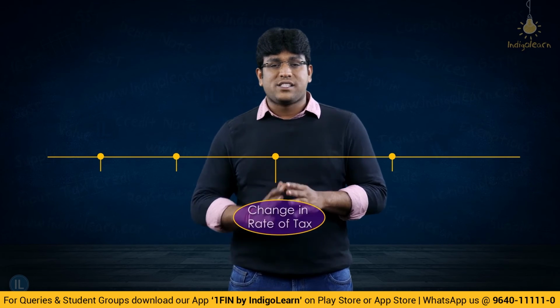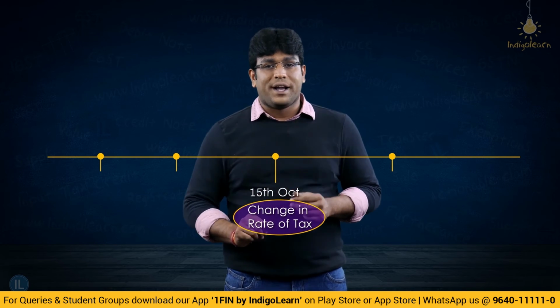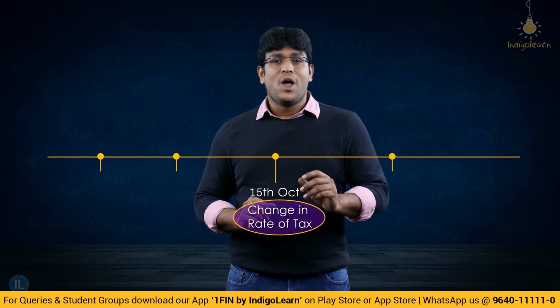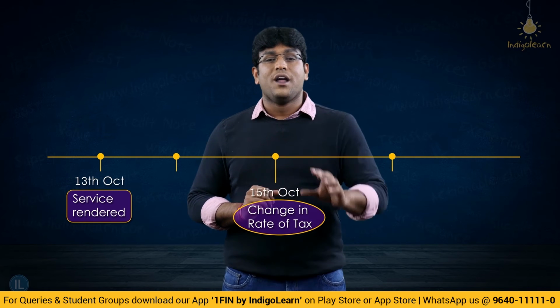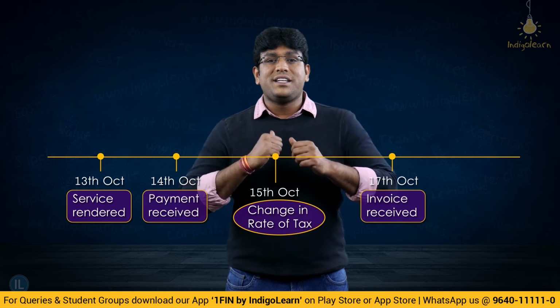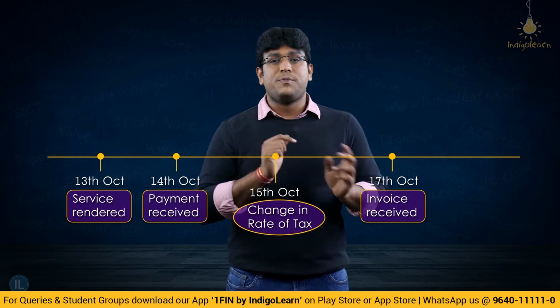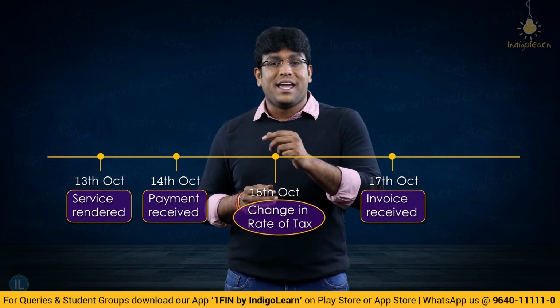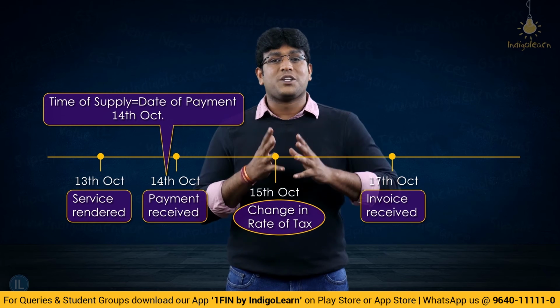Let's take an example to understand this concept better. Listen, sir, let's say there is a change in rate of tax on 15th October. And let's say service is done on 13th October. That means before change in rate. Payment is also received on 14th October. That means before change in rate. But invoice is on 17th October. That is after change in rate. So service is before, payment is before, but invoice is after. In that case, time of supply will become date of payment, which is nothing but 14th October.